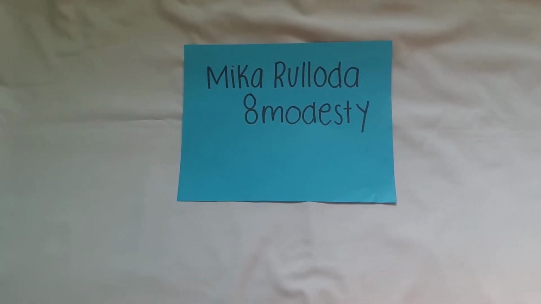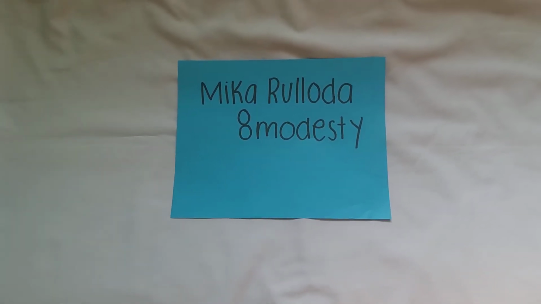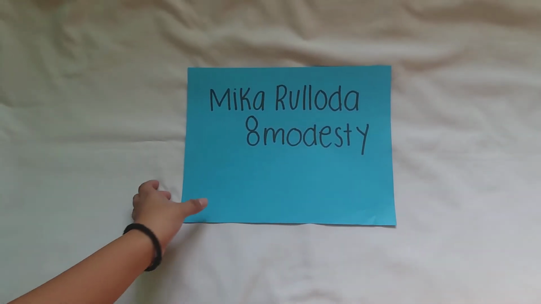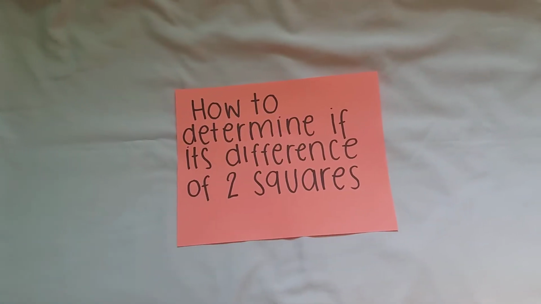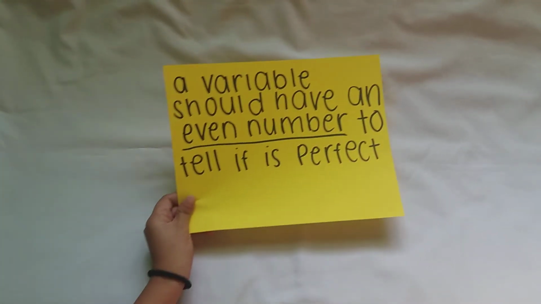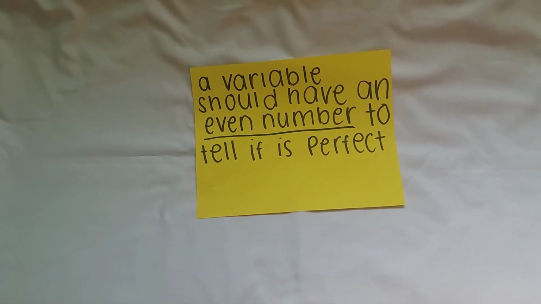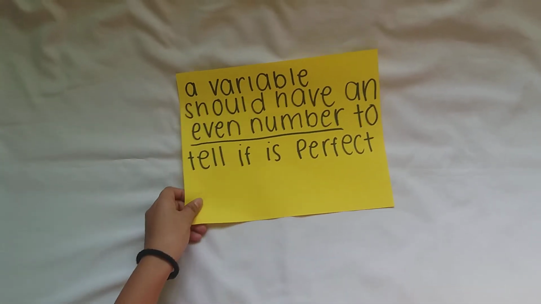It's Mika from 8 Modesty, and today we are going to tackle the difference of two squares. Before we do, let's first determine how to tell if it's a difference of two squares. To determine that, a variable should have an even number to tell if it's perfect.